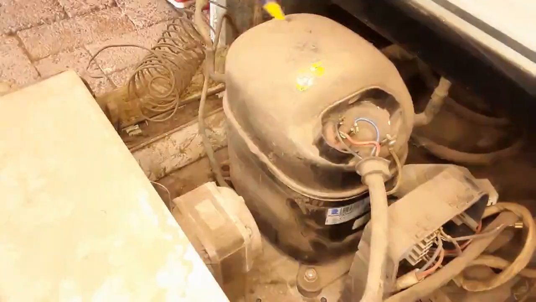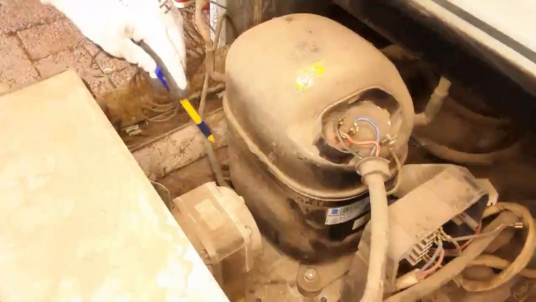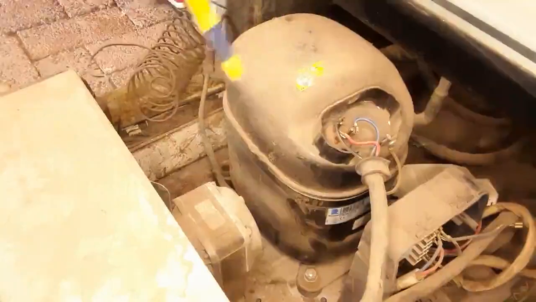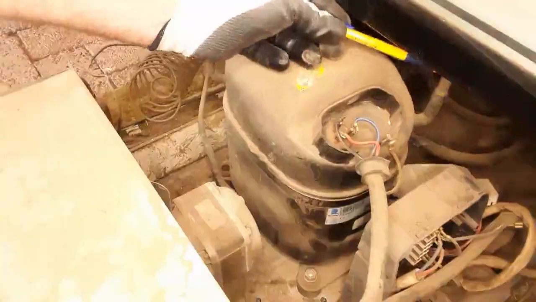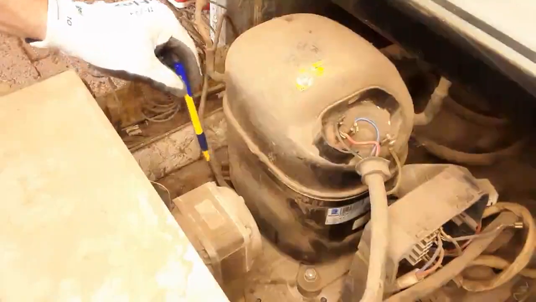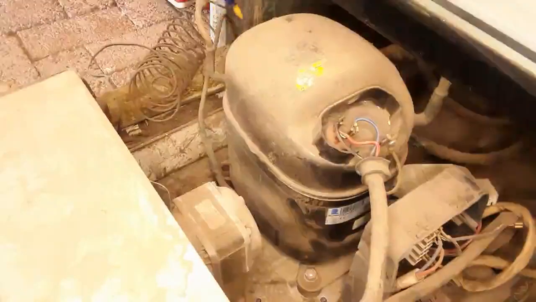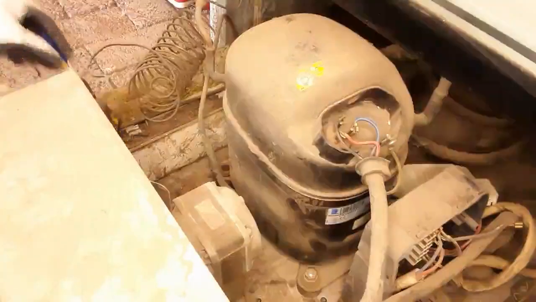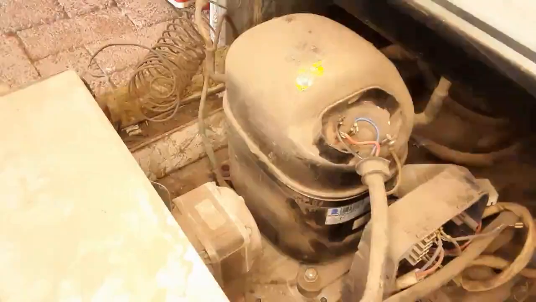Here's our Schrader valve. If we follow the line again, we've got our pipe coming out, which is thin, and if we look here, this is our return because it's thick. So from here, the high pressure comes out, goes into this. This is to evaporate water, pretty much similar to the other fridge.